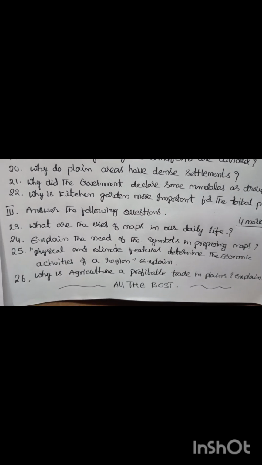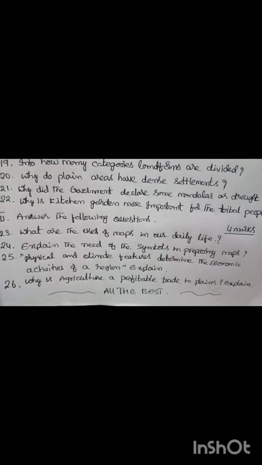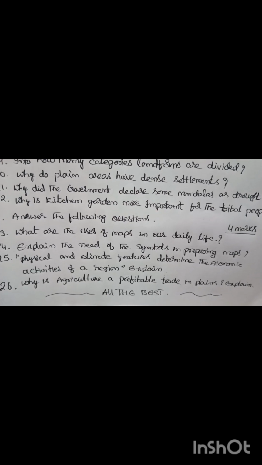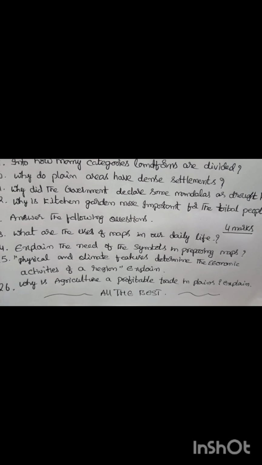Explain. 26th one, why is agriculture a profitable trade in plains? Explain.